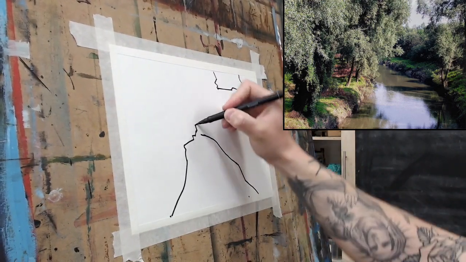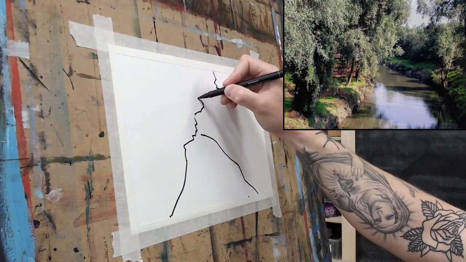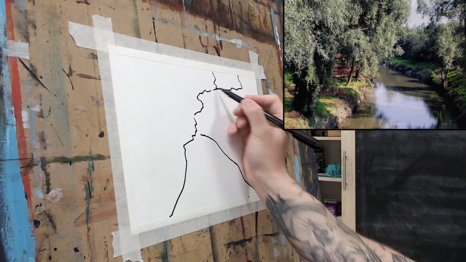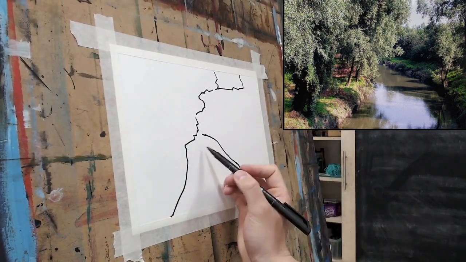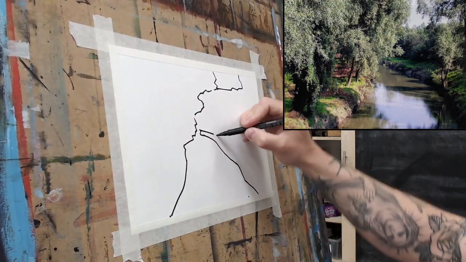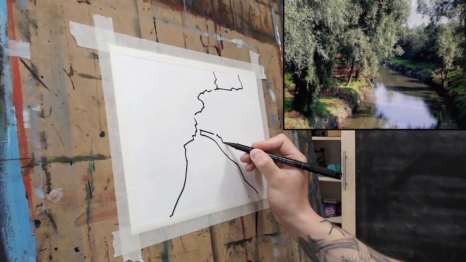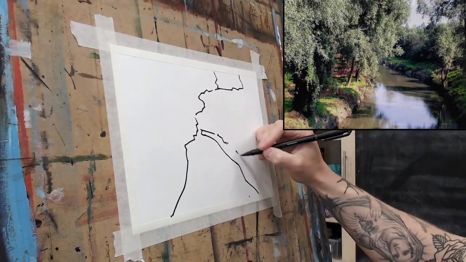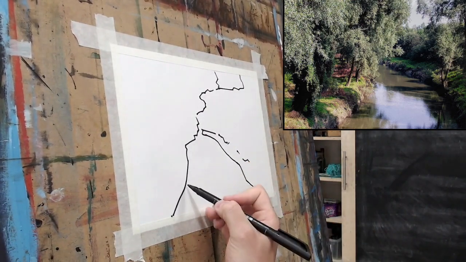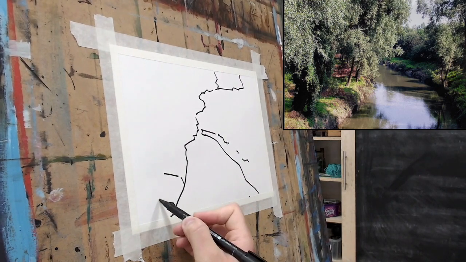Now I'm just going to draw the outline of these trees as they encroach over here. I'm going to do a few sort of shorter marks here, there, and on this side again, a curve line here. I can see some shadows.